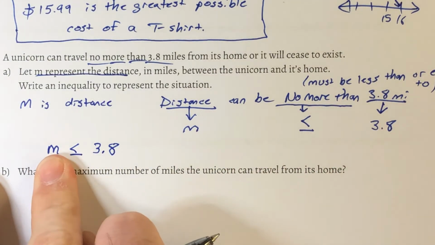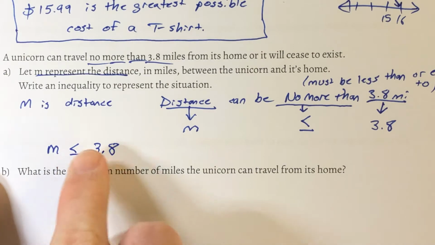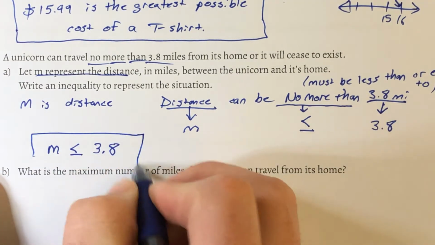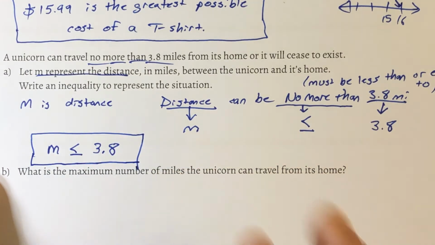The distance has to be smaller than or equal to 3.8. You can't go past it. Otherwise, it ceases to exist. Although I'm not really sure it existed in the first place.